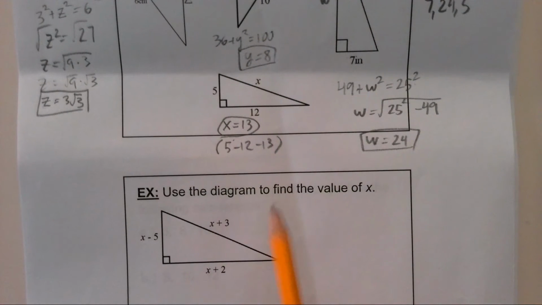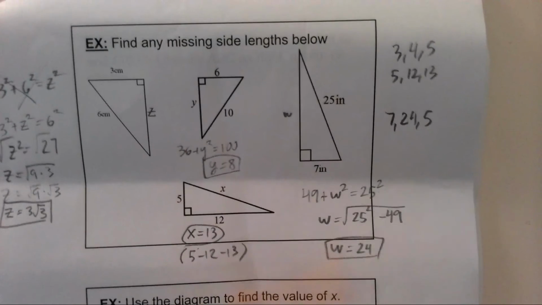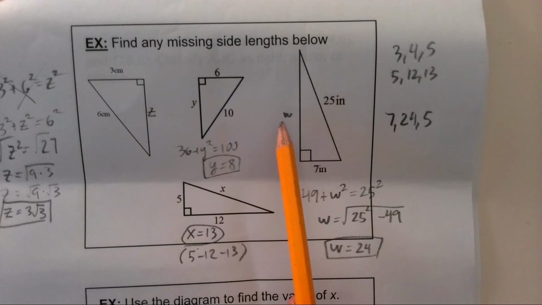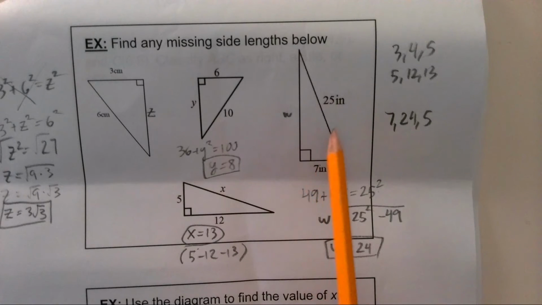Now I will caution you, if this isn't a 5, 12, 13 and you write this answer and you still put 5, 12, 13, you're not going to get credit. Make sure, if you want to take those shortcuts, you first know those shortcuts and you know where to use them. So if you said w equals 12 because 5, 12, 13, sorry, that does not apply, because this is not a 5, 12, 13 right triangle.